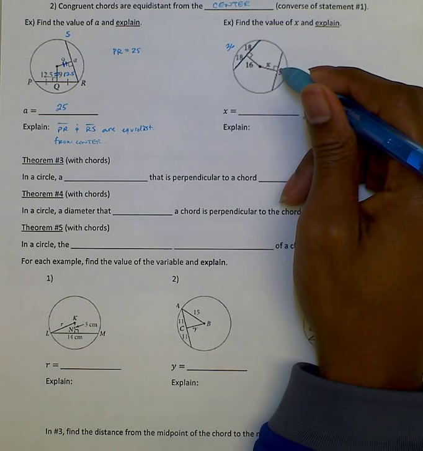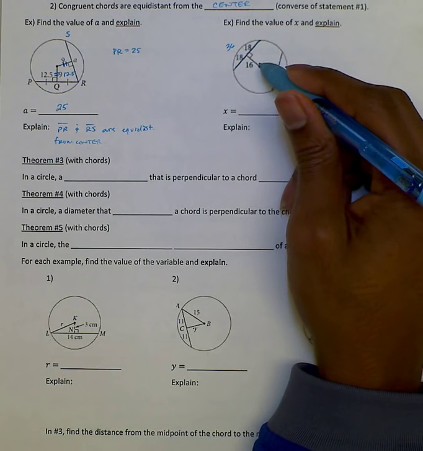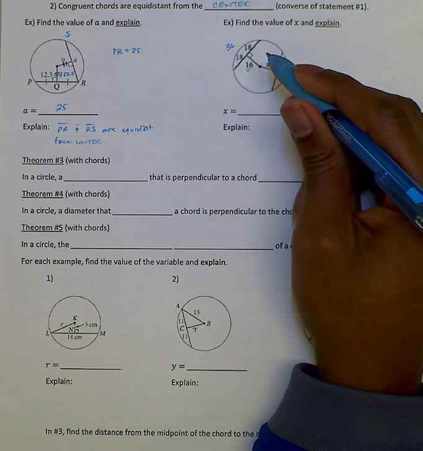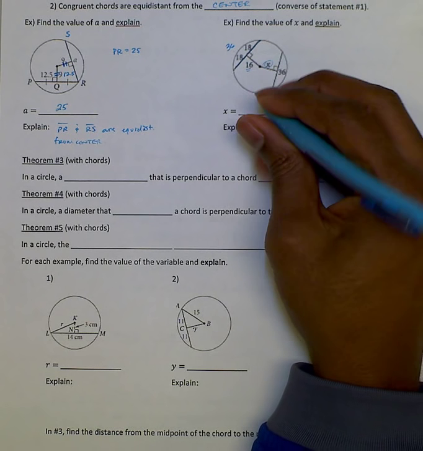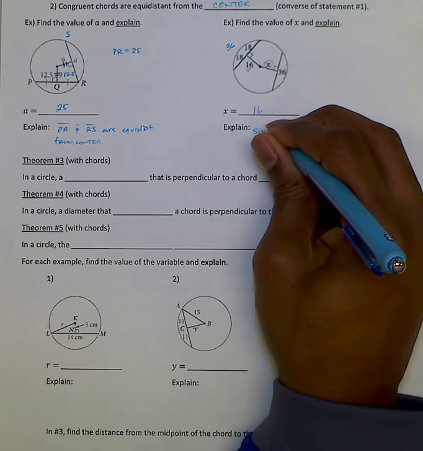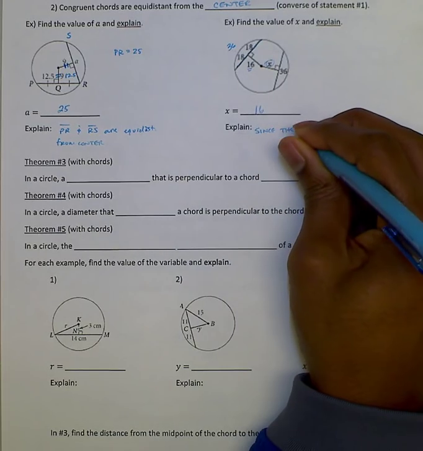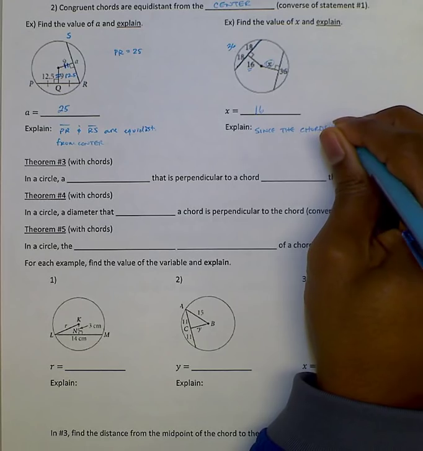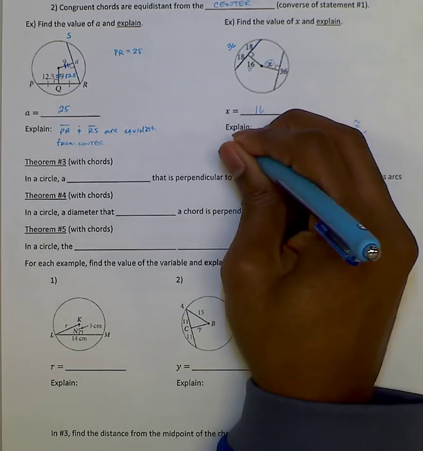If the chords are congruent, we know that they have to be equidistant from the center. So how far away from the center is this one? Well, it's 16 away. So that means X also has to be 16 away, since the chords are congruent and therefore equidistant from the center.